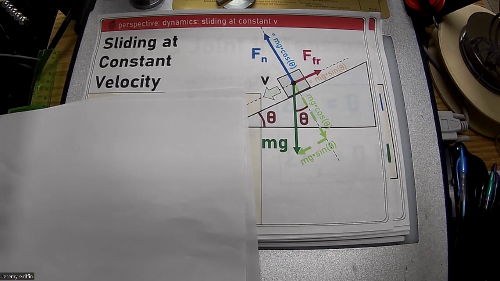I'm not sure you can do the whole thing. Maybe you can pick up double points. Write down as far as you can get. We're trying to figure out what is the coefficient of friction between that block and that surface.